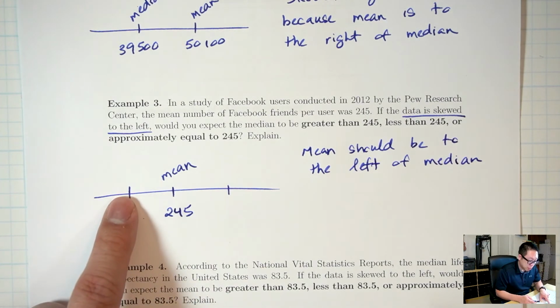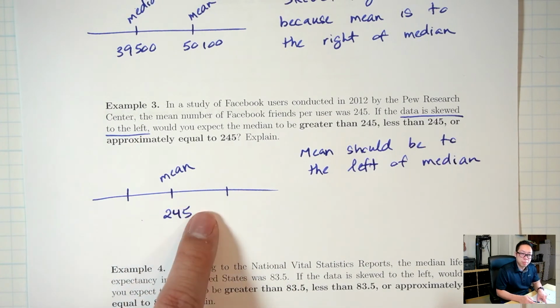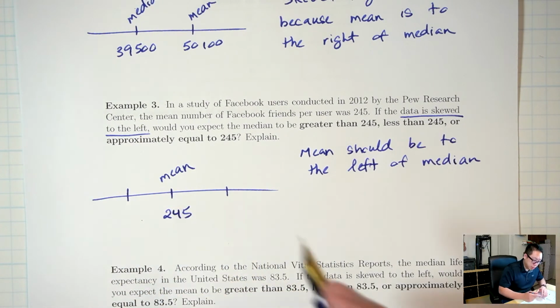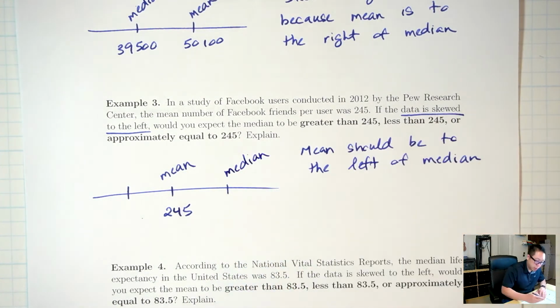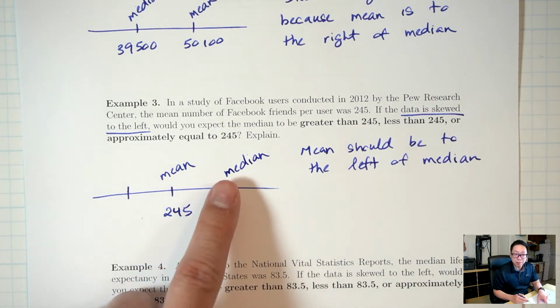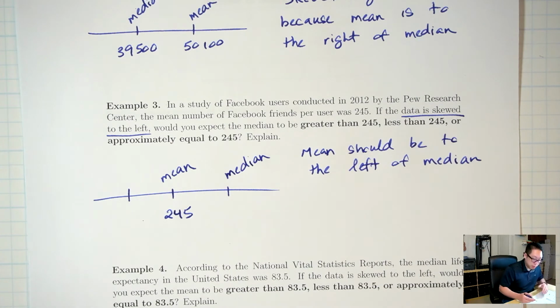Do you put the median right here, or do you put the median right here? I think you would have to put the median right here. Okay, if I put the median right here, then indeed the mean is to the left of the median, like I want. So I think this is going to work.